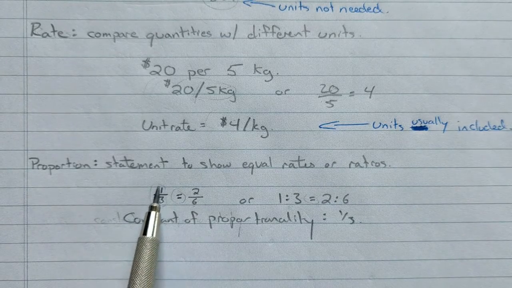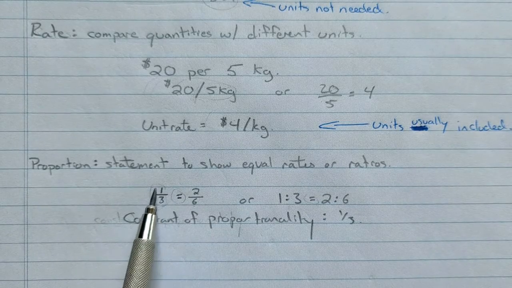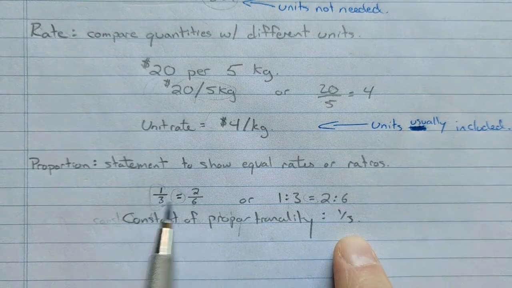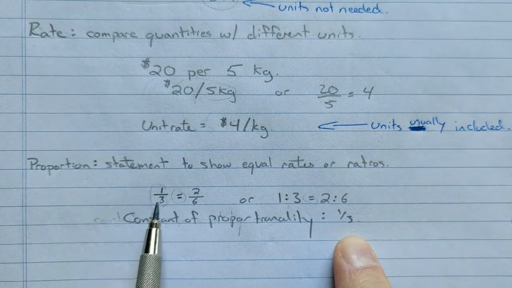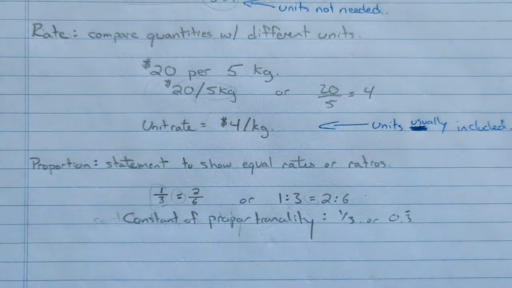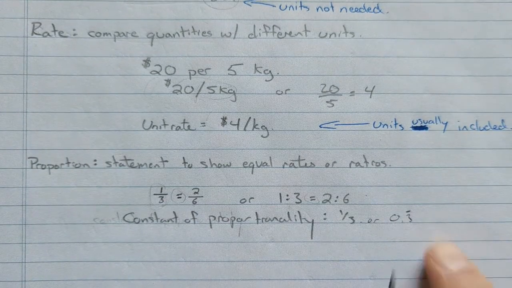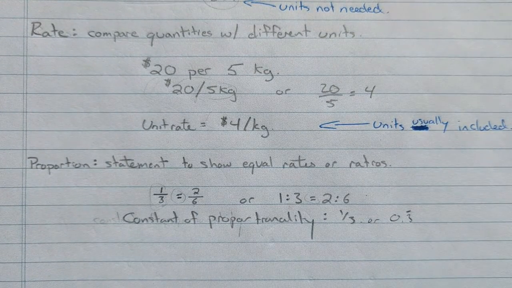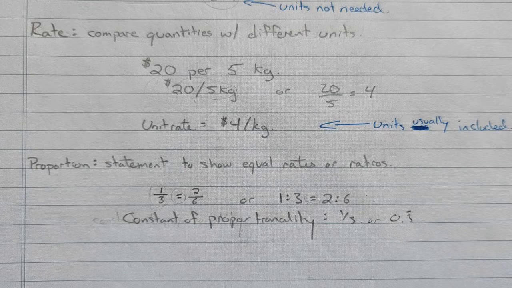So this here, it's 1:3, or 1/3. In this case, both of these have a setup of 1/3, or you could even write it as a decimal, 0.3 repeating, which is why I wrote 1/3, because the fraction is a little better than the decimal. But it's 1/3 or 0.3 repeating. That's the constant that compares these. So it's 1/3, 2/6, and 3/9, and it would keep moving along that same equivalency.